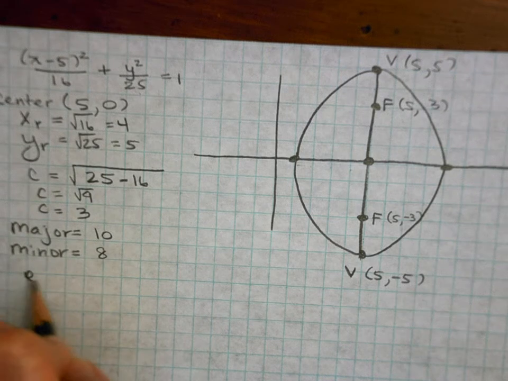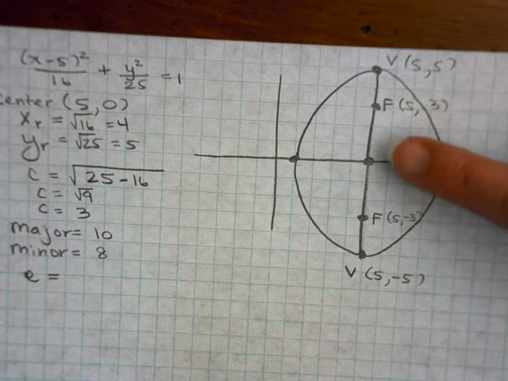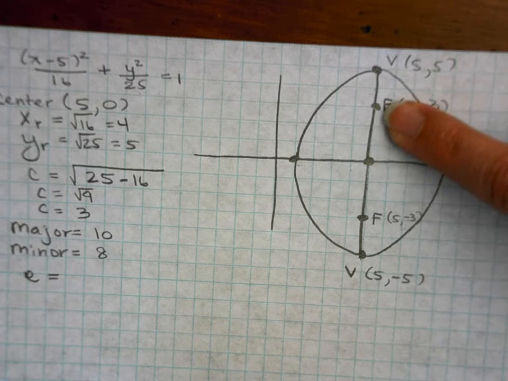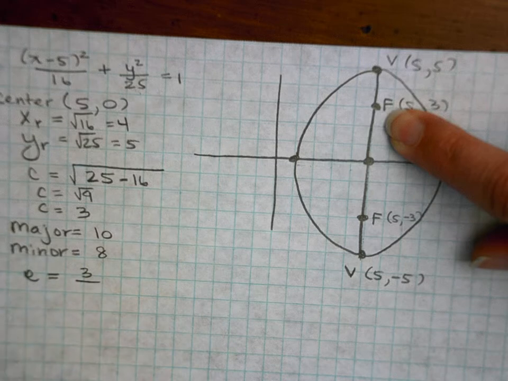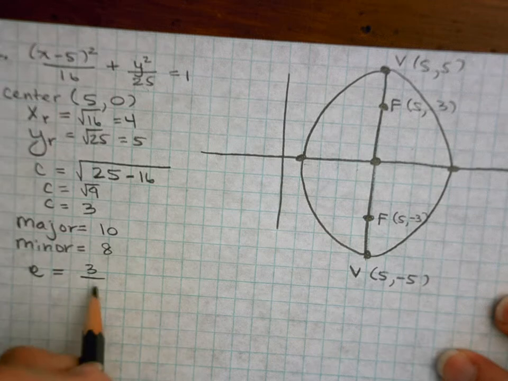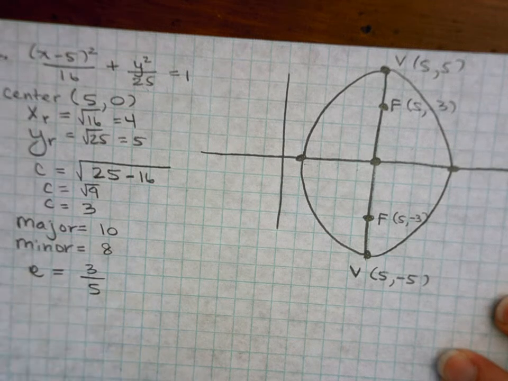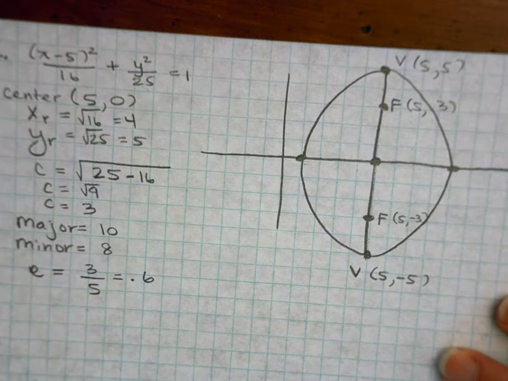And then for my eccentricity, I do the distance from the center to the focus, which was 3 units, divided by the distance from the center to the vertex, which was 5. So that would be 3/5 or 0.6. Okay, and there's number 14.